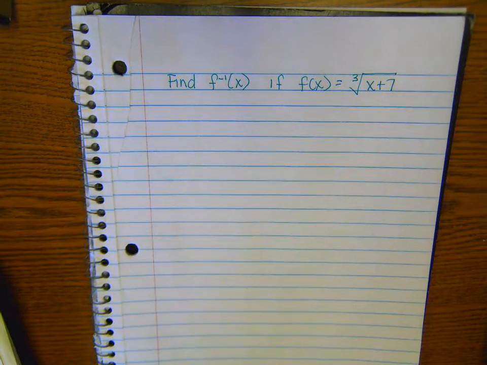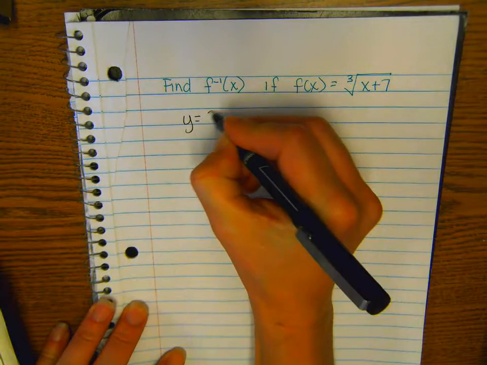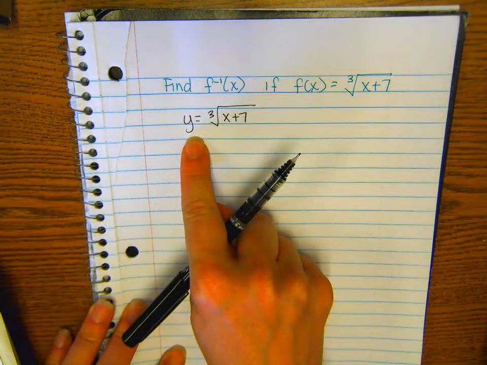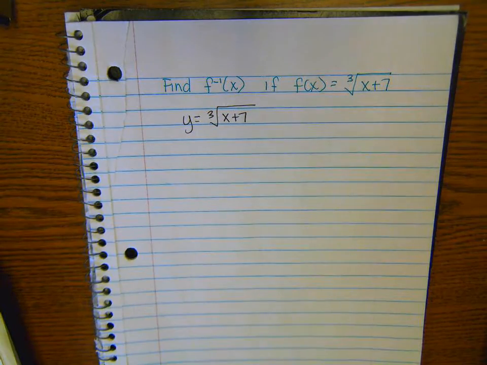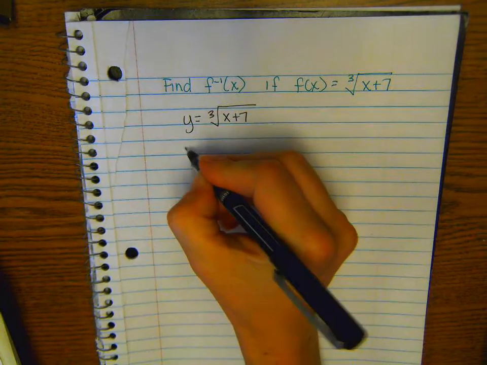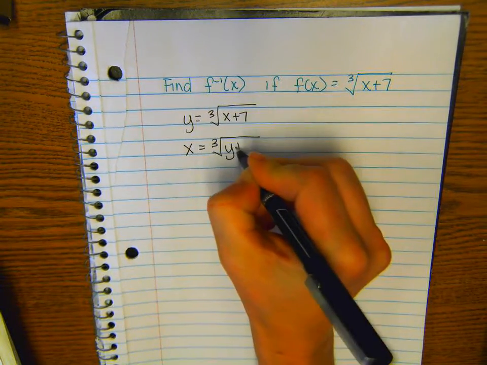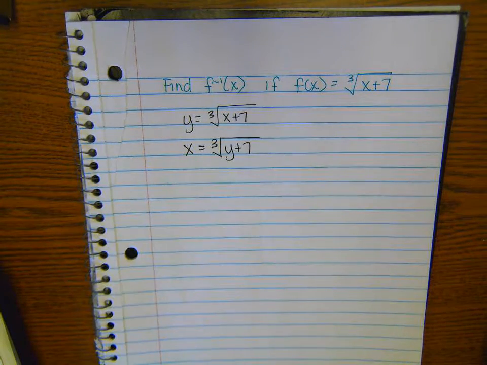Okay, step 1, I am going to write it as y equals. I am not changing anything. You learned a long time ago you could rewrite f of x as y. Now I'm going back to that concept from yesterday. We are flipping this over the line y equals x. So if we're doing that, we have to reverse the x and y around. So I write now x equals the cubed root of y plus 7. So all of the x's become y's and all the y's become x's.